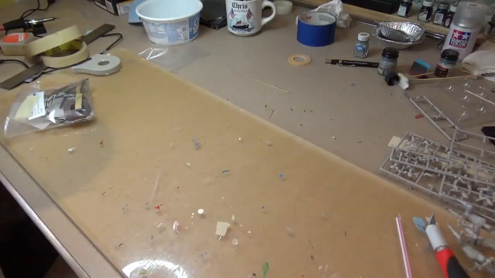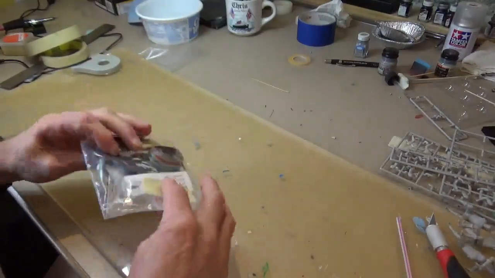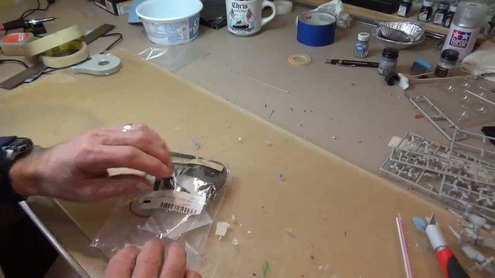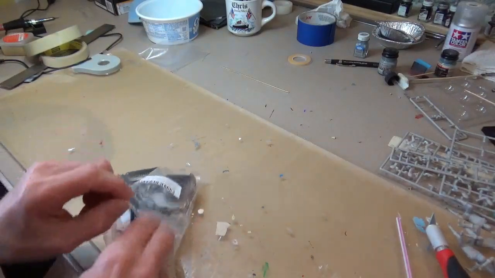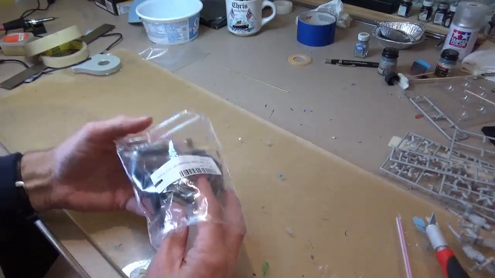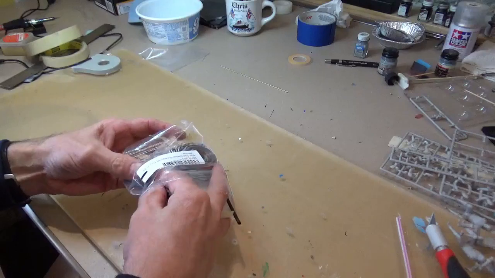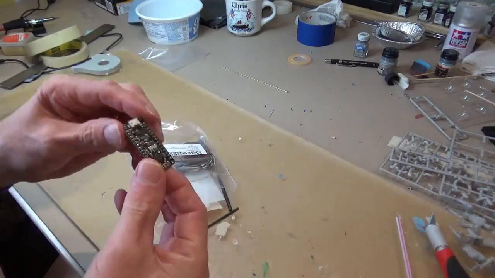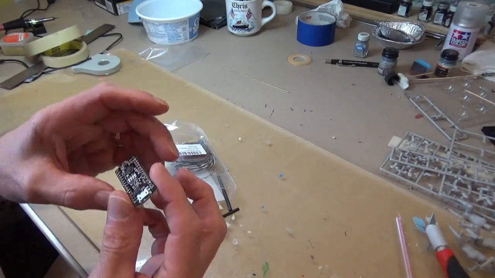Russ also purchased the light kit, okay, which comes with its own microcontroller. I think Voodoo FX is the company that puts this out. Yeah, Voodoo. All right, so it has its own microcontroller that operates the lights.